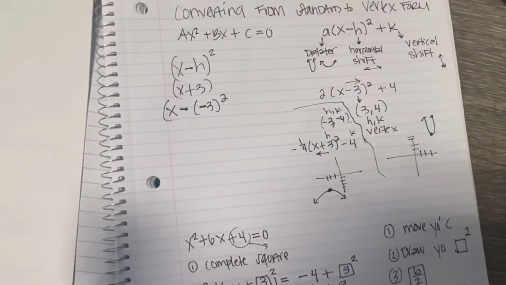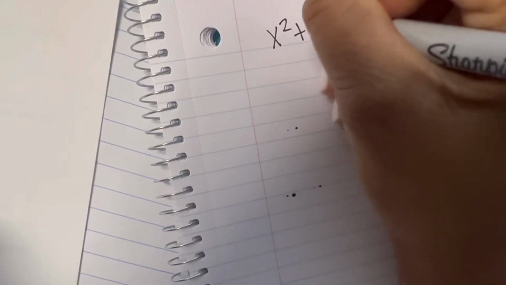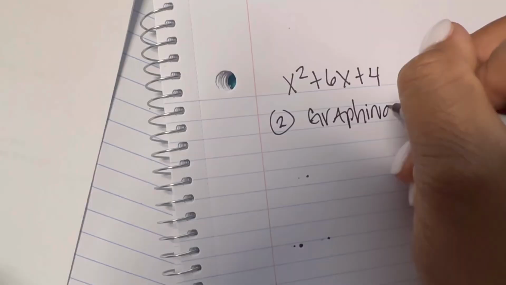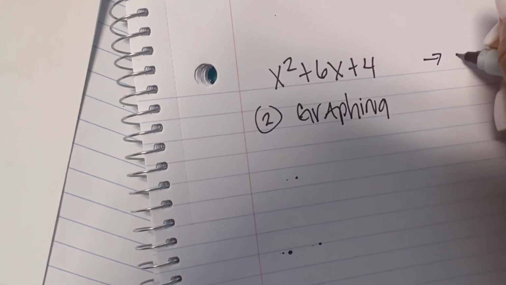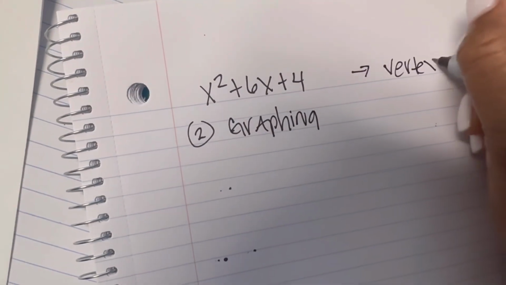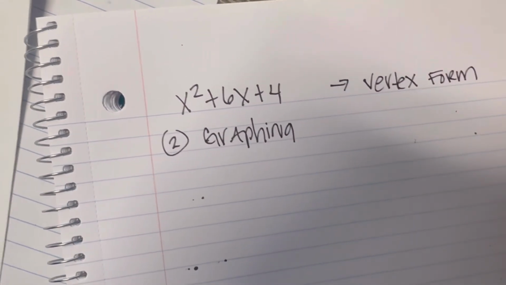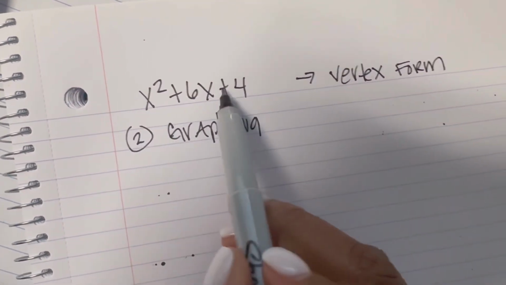Let's do it now with Texas Desmos. If you're given x squared plus 6x plus 4, your second way to do this is by graphing, right? To write it in vertex form, how do you write this equation in vertex form?